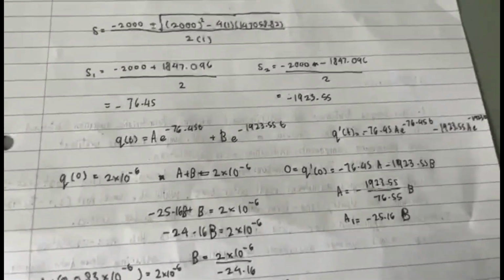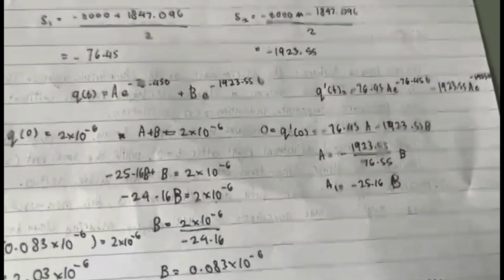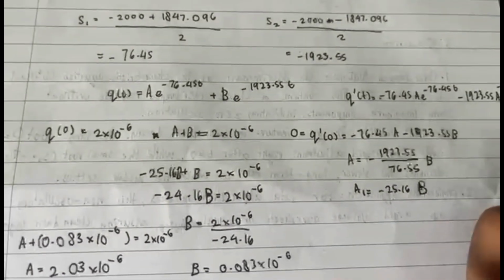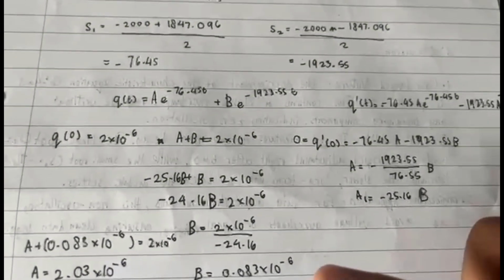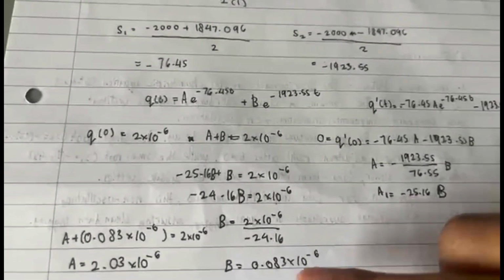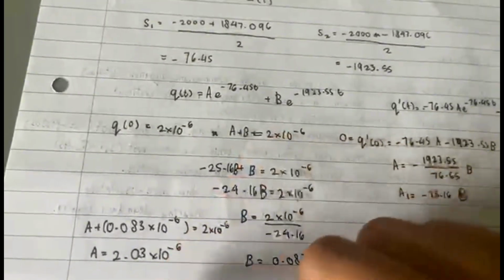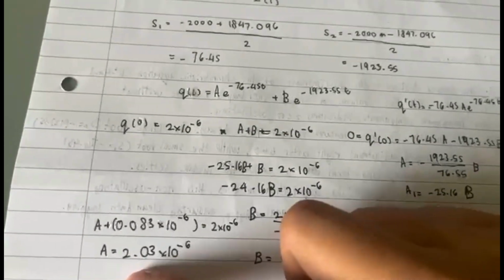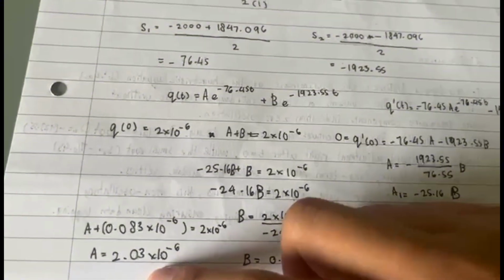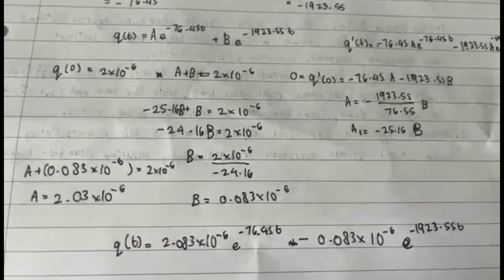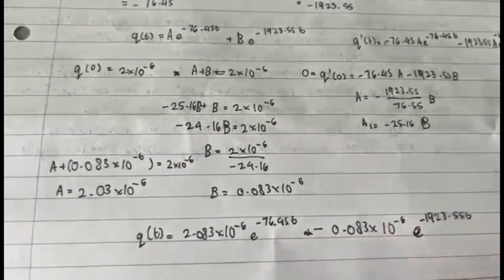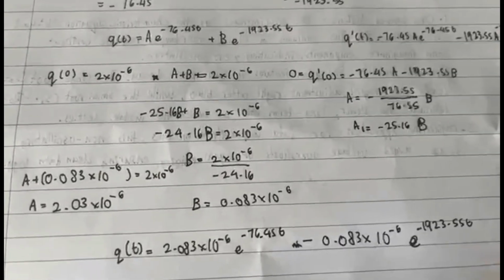Then we find B first, and B is 0.083 times 10^-6. From this value we put it into the equation and we get A equal to 2.03 times 10^-6, and this is our final formula.